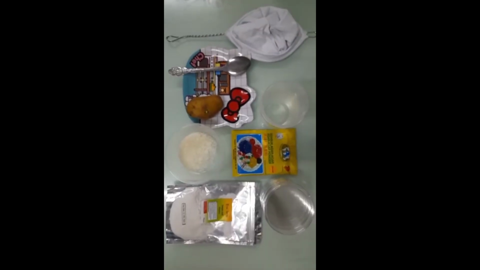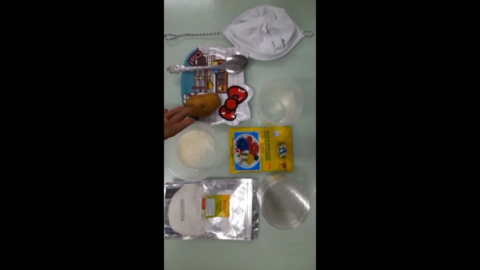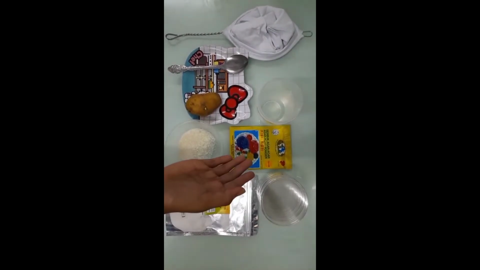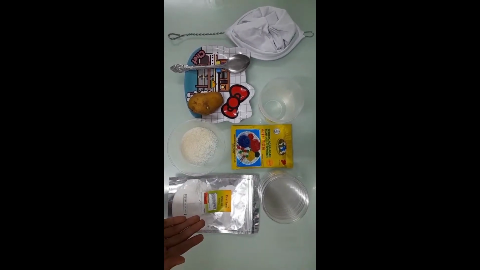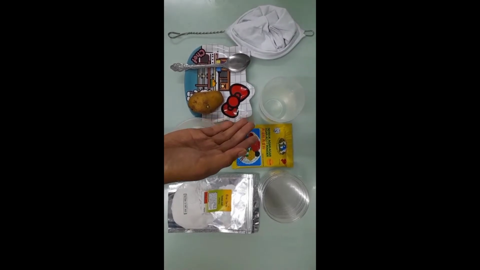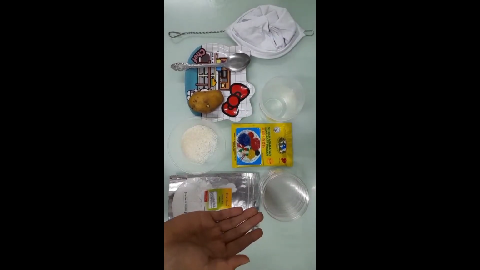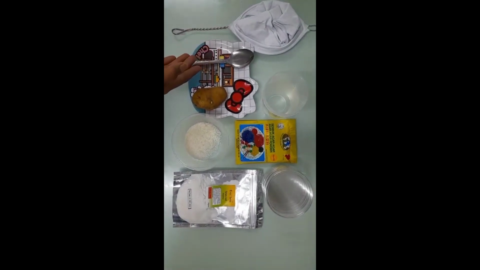For potato dextrose agar, these are the ingredients that we need to prepare the media. Firstly, of course, we need a potato, 5 grams of sugar, 5 grams of gelatin powder, and 5 grams of tartaric acid powder. We also need 250 ml of water, 5 sterile petri dishes, a sieving cloth, and a spoon.